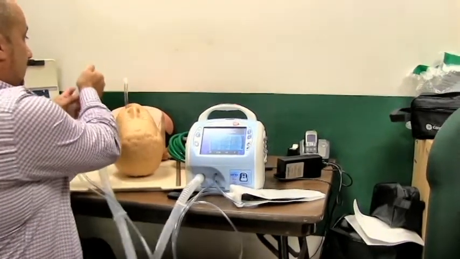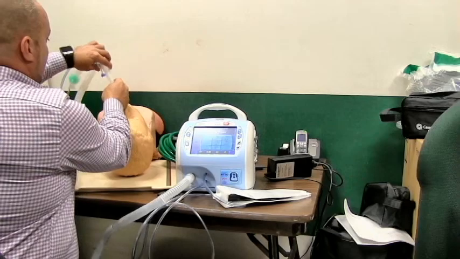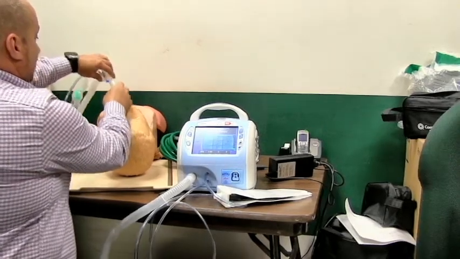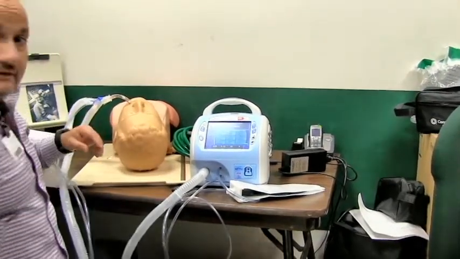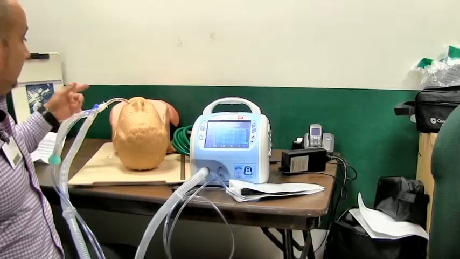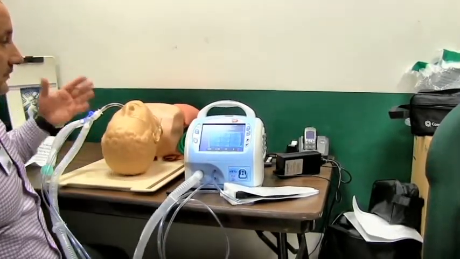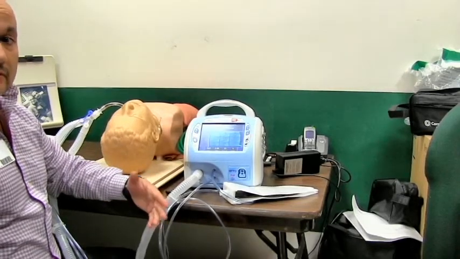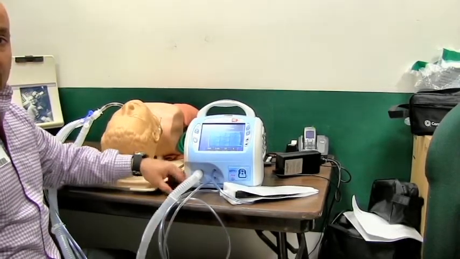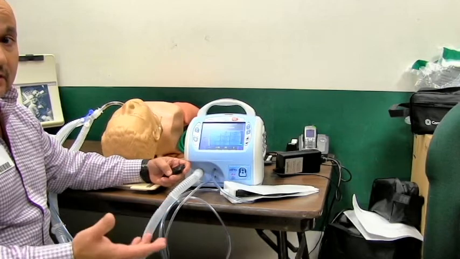So now I'm going to go over to here. I'm going to put this patient on the ventilator, and it's going to start delivering the breaths through the ventilator. And as you can see here, the patient's lungs are going up and down with every individual breath. As long as there's no compliance issues or no interaction issues, you're not going to see any alarms.